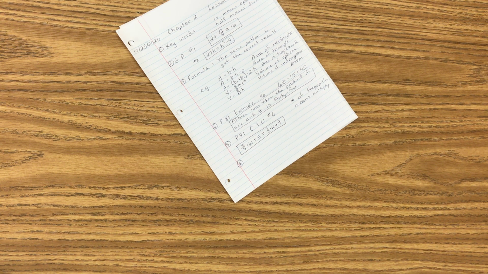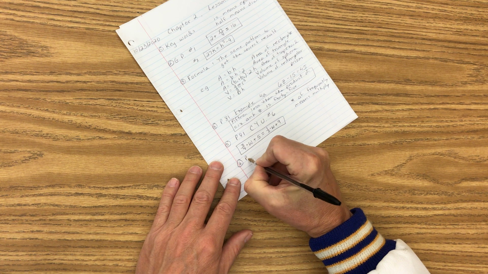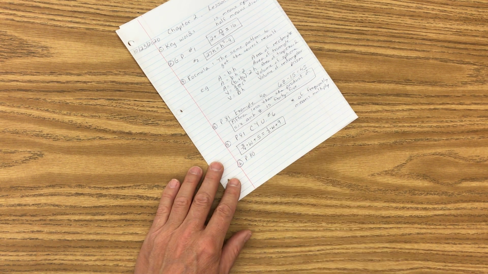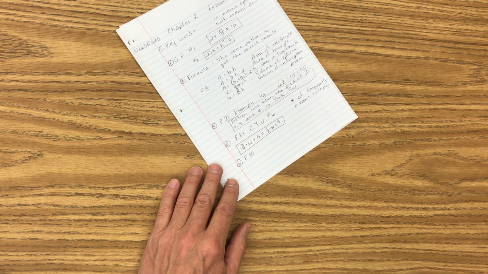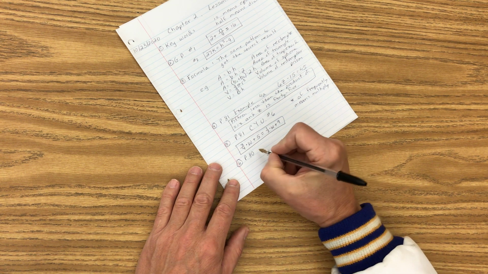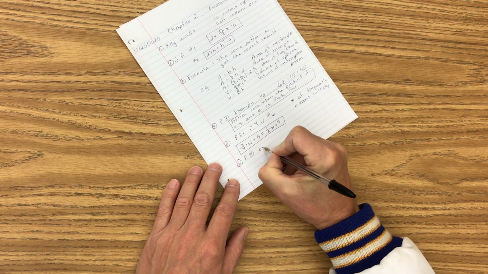So this is page 80, so I'm going backwards here. I was going to skip this one, but let's just get it down just so we know for sure. Let's go ahead and do example number 2.